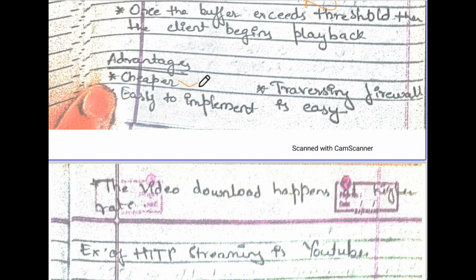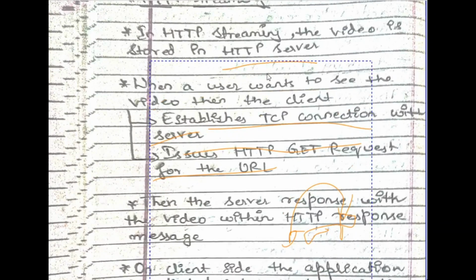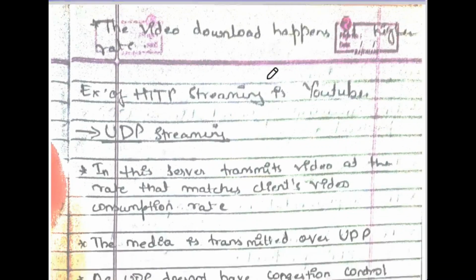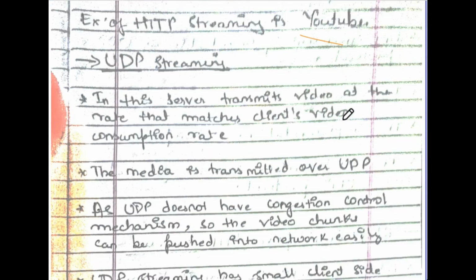Advantages: it is cheaper, it is easy to implement, and traversing a firewall is easy. So with HTTP streaming, avoiding the firewall is very easy. The video download happens at a higher rate in HTTP streaming. An example of HTTP streaming is YouTube.